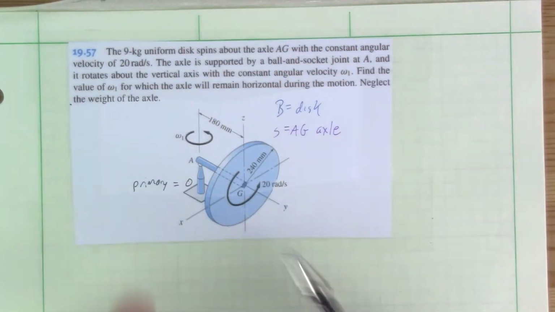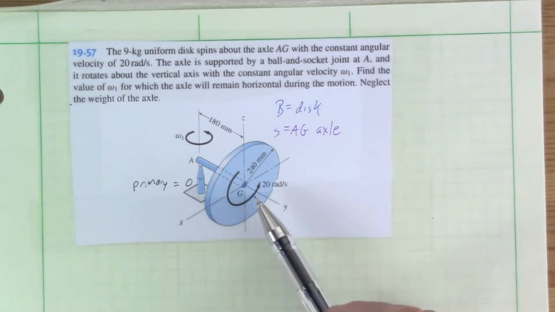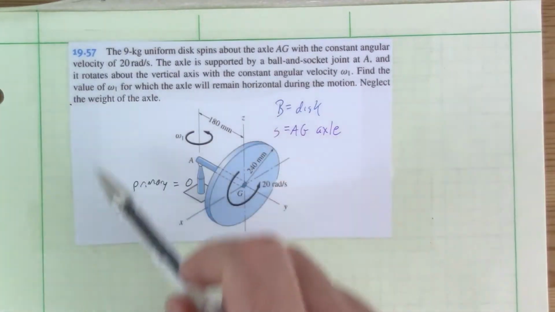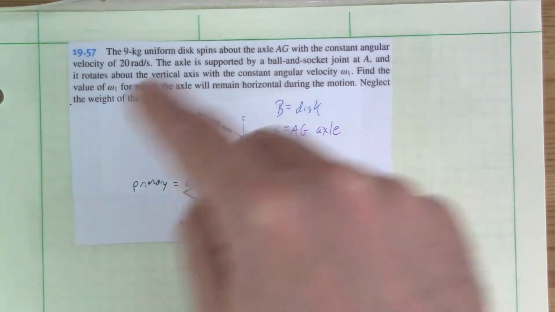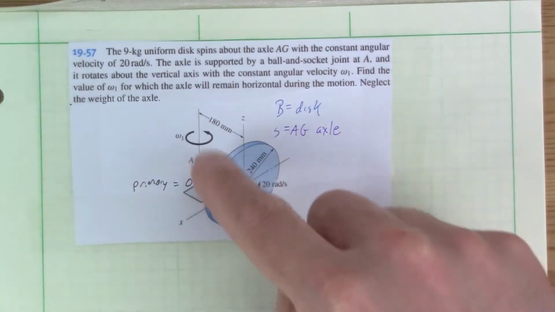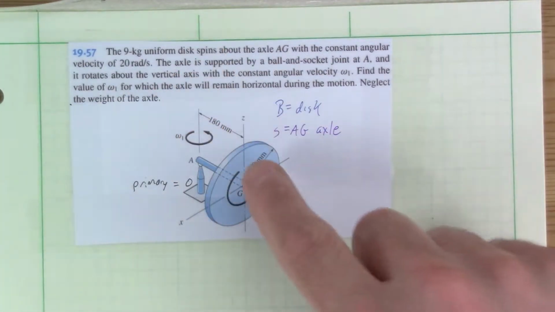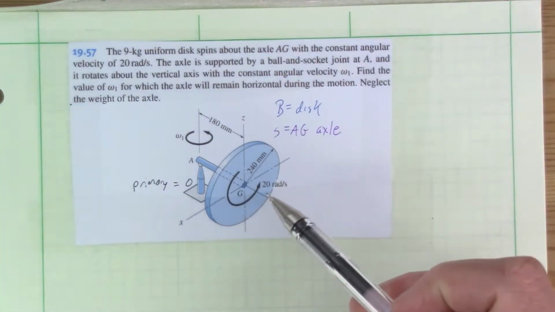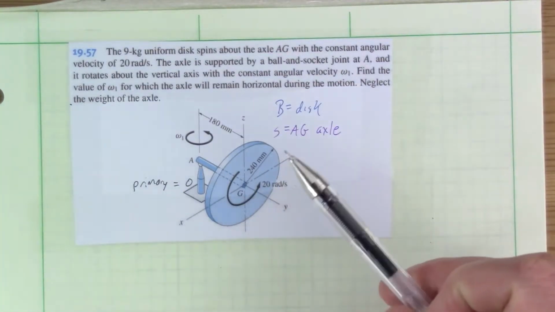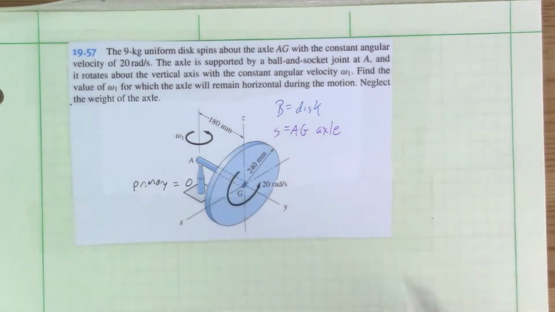The point G itself is in uniform circular motion, and who cares about the disk around it? Point G just wraps around in uniform circular motion. A could be moving all over the place, but we're just looking for the omega to keep this perfectly horizontal.